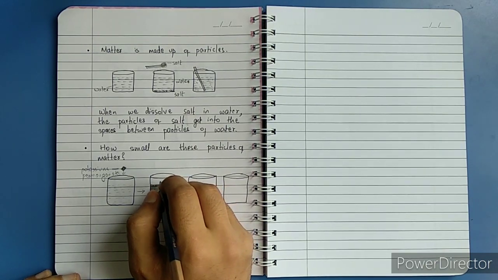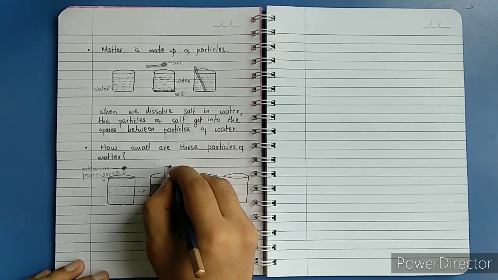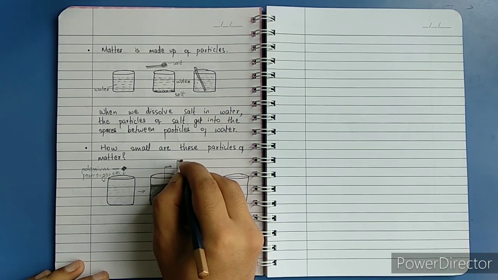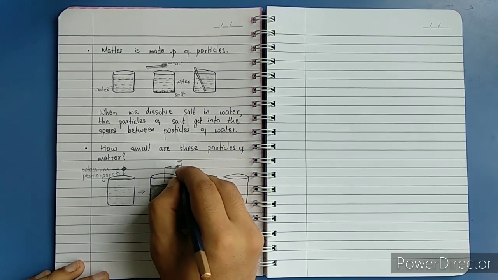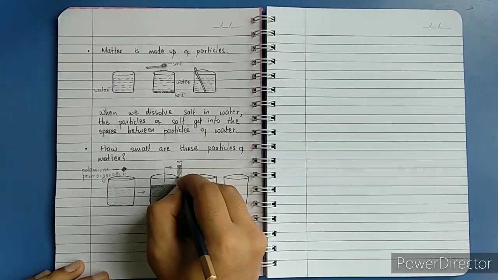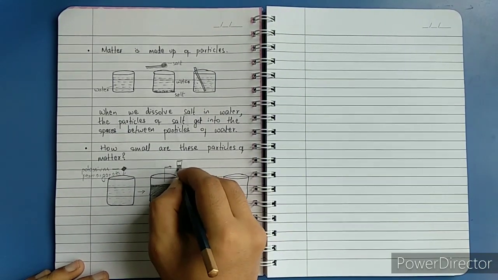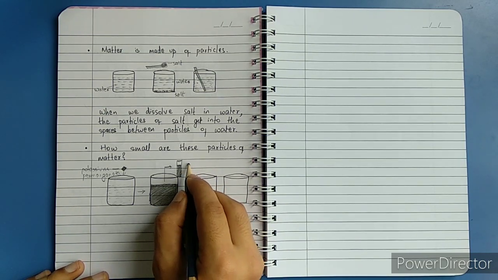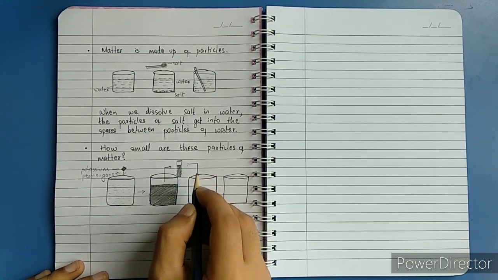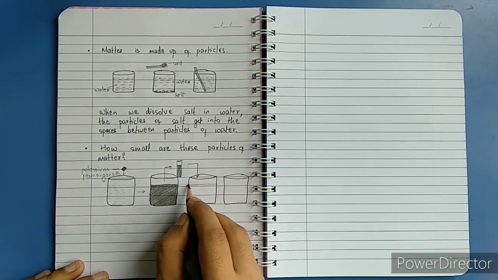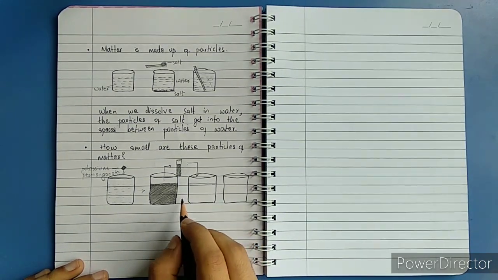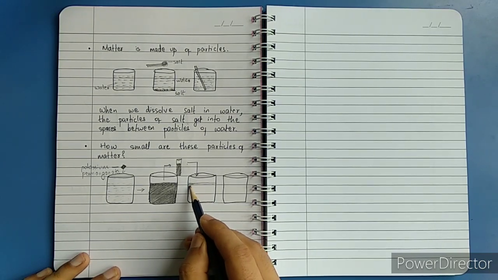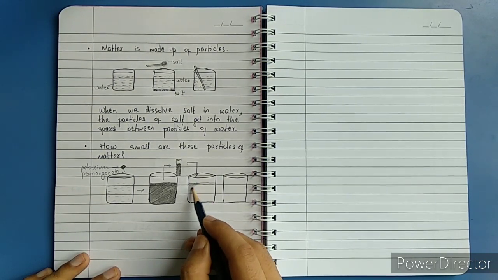Now in the next step, we take from here a test tube filled with this water solution and put it inside the next beaker. So this was our water initially. Now as we put one test tube of this one, this again gets colored.